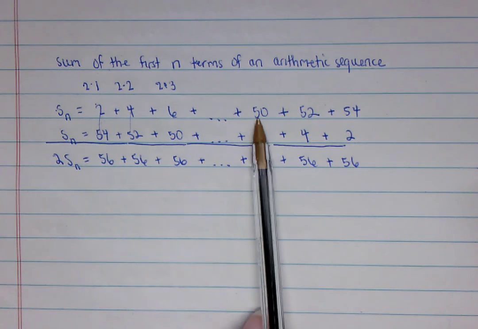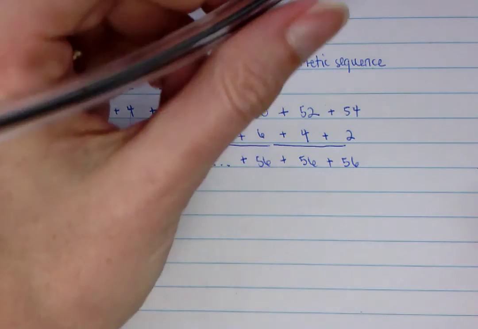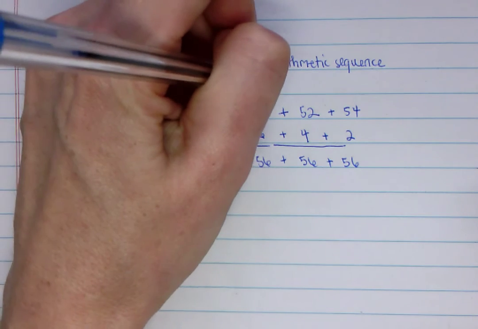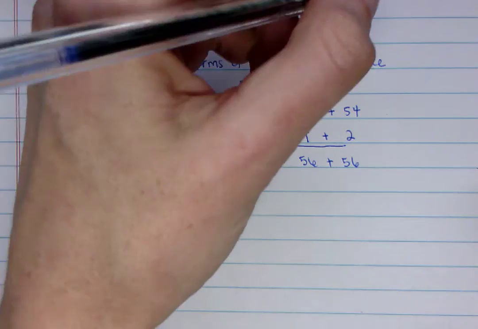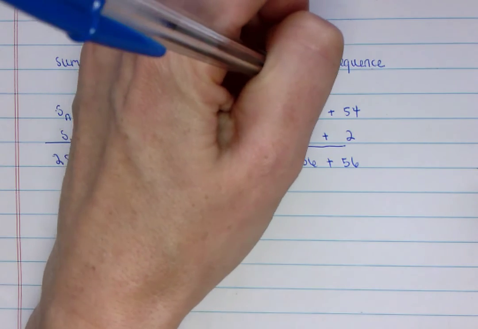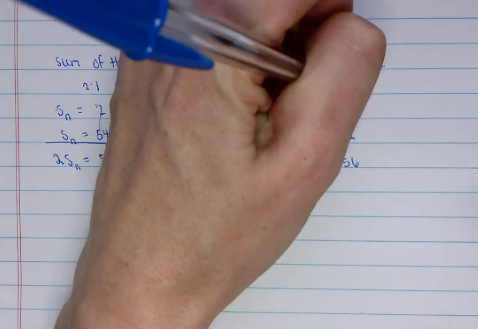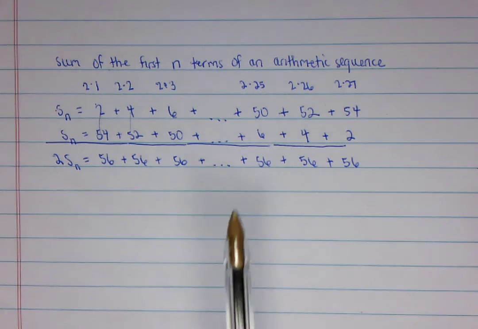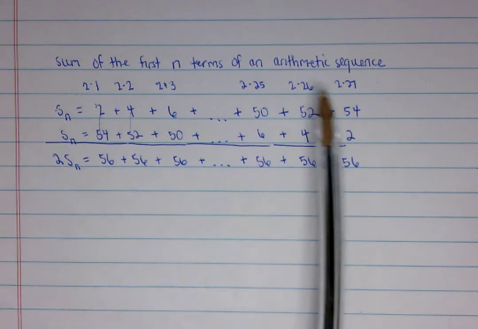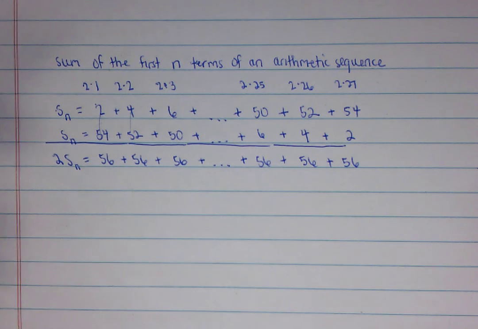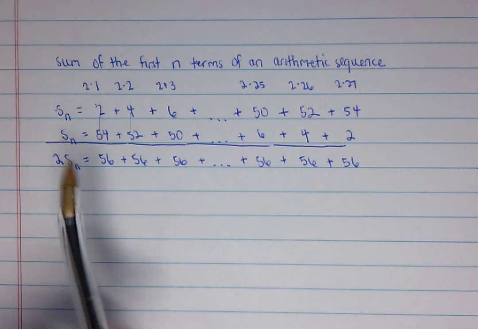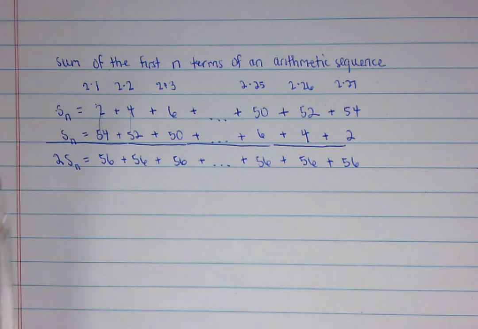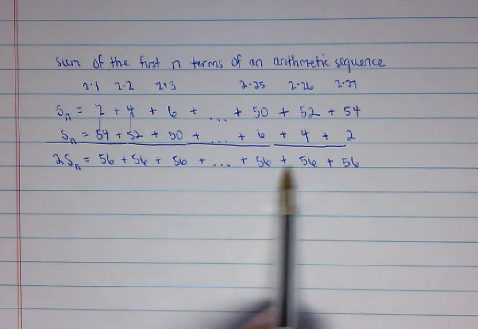Going all the way down, 50 can be written as 2 times 25, 52 as 2 times 26, and 54 as 2 times 27. So you can see that we have 27 terms here, 2 times the term number. So we have 27 of these.